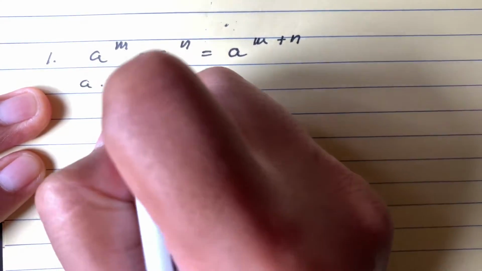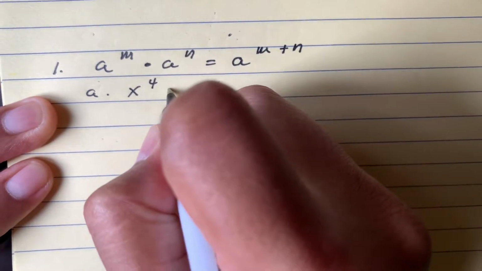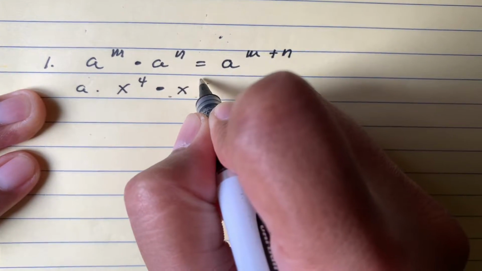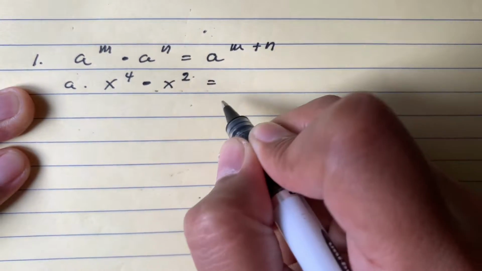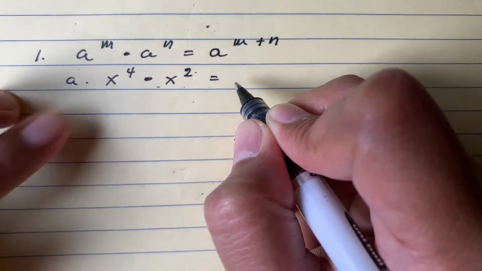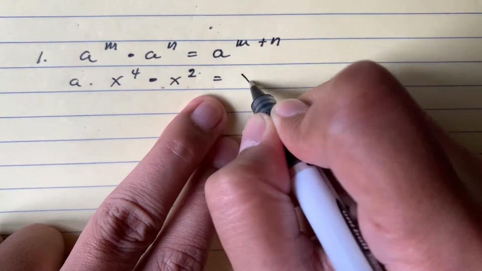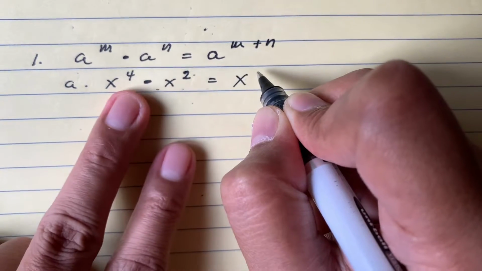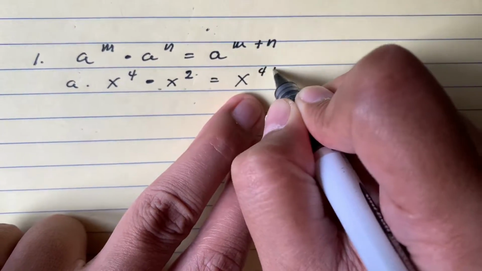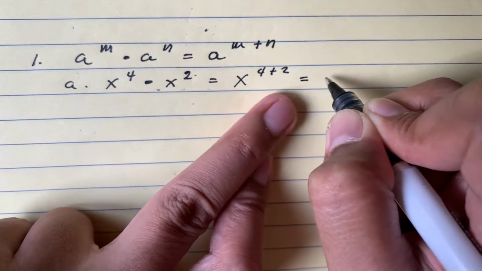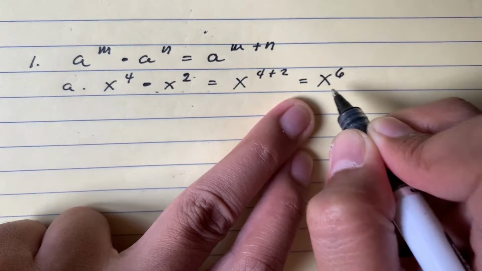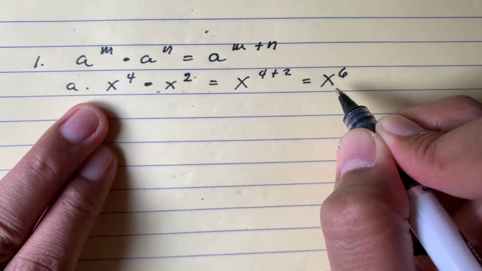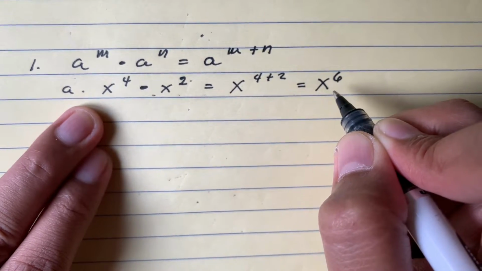Okay, let's have an example. Let's say we have x raised to the power of 4 multiplied by x raised to the power of 2. If we are going to find the answer for this, we have to copy our base. Our base is x. So we have x raised to the total of the two exponents. We have 4 plus 2, and this is x raised to the power of 6. That's the simplification of the product of x to the 4th and x squared.